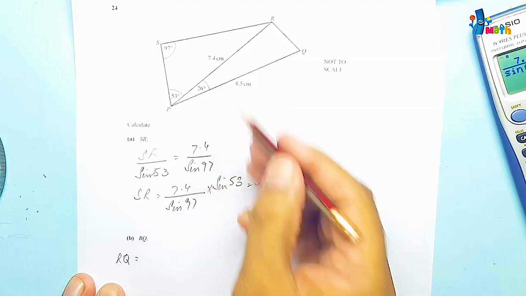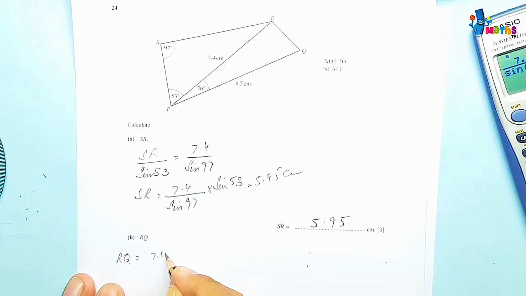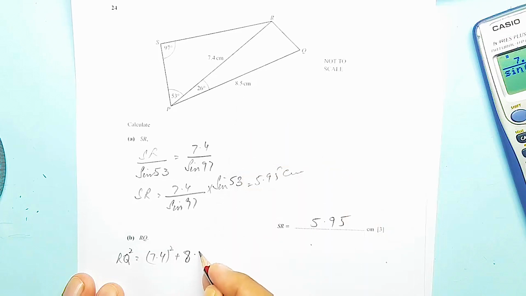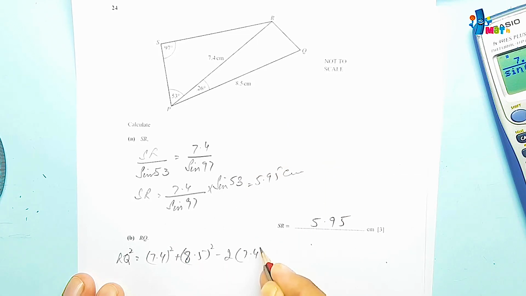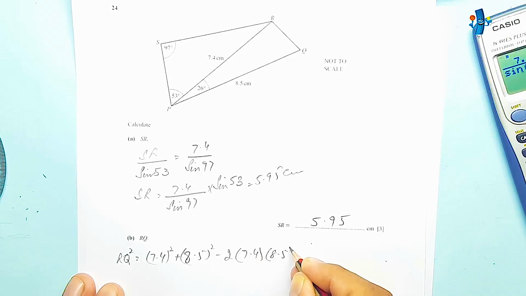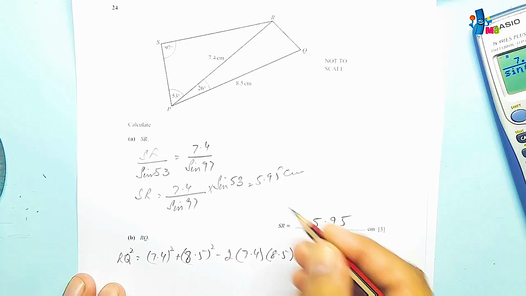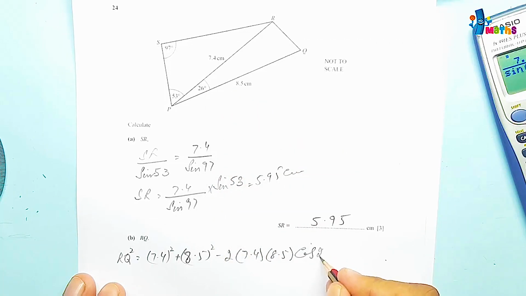So RQ squared is equal to 7.4 squared plus 8.5 squared minus 2 into 7.4 into 8.5 cos of this angle, 26 degrees.